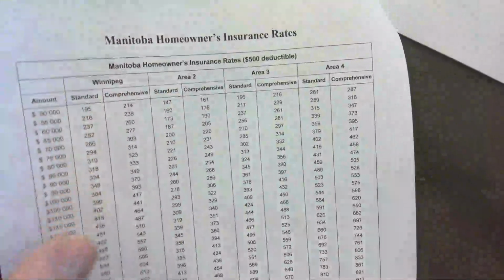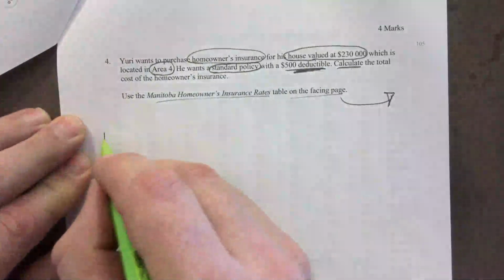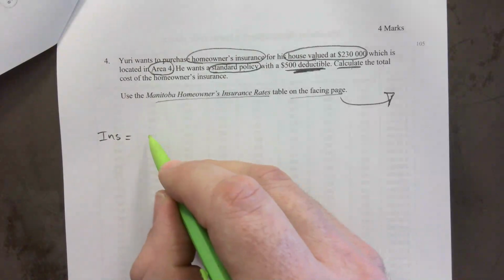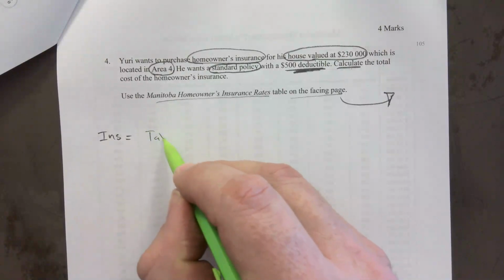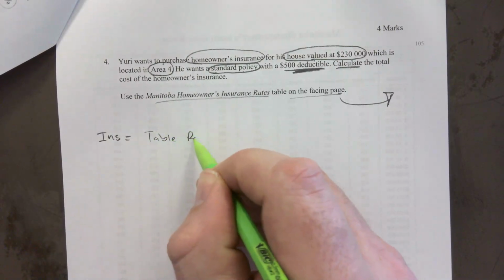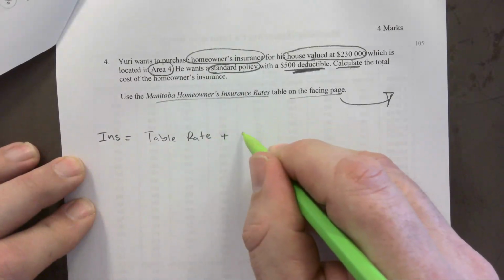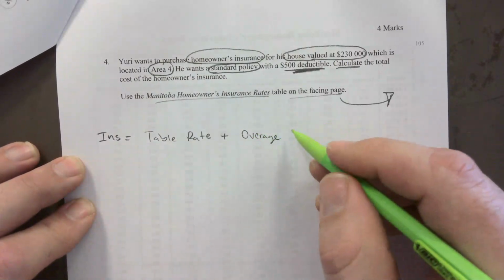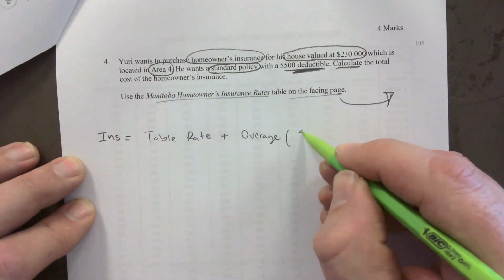Okay. So let's, I will start with the formula. You don't have to use it, but the insurance formula is: table rate, plus overage.